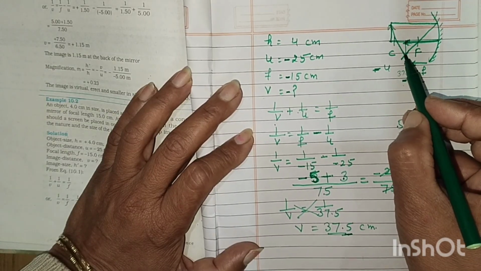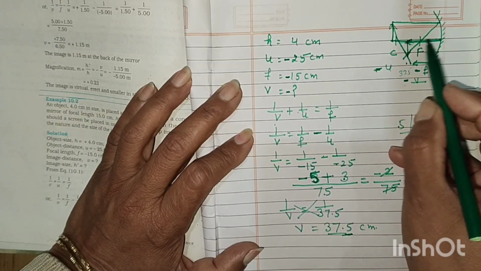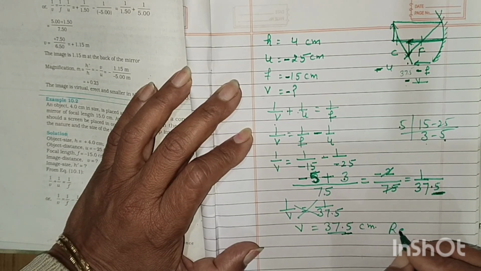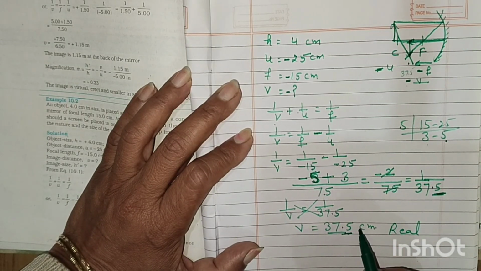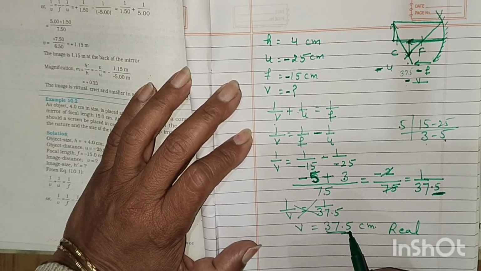It means the image is real. If the image is formed on this side of the mirror, then the image formed is real, at the distance of 37.5 centimeter from the mirror.